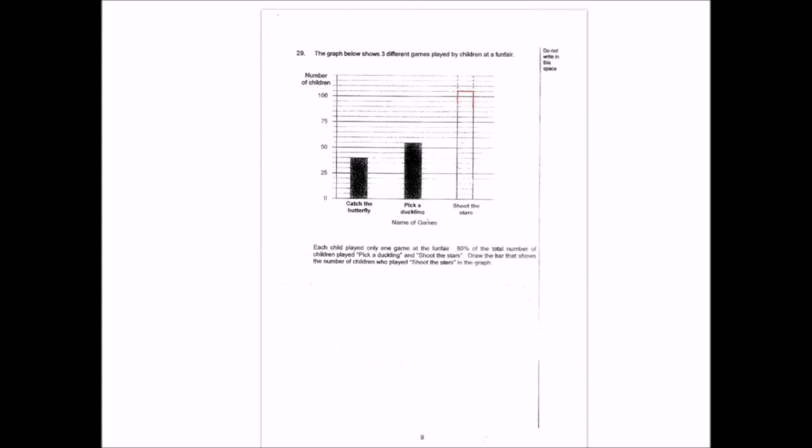We first label catch the butterfly and pick a duckling with the number of children who played each game. We must always do this to avoid any careless mistakes. So there are 1, 2, 3, 4, 5 intervals between 25 and 50. So 25 divided by 5, each interval is 5. Here you have 1, 2, 3. 3 times 5 is 15. 15 plus 25 is 40. For pick a duckling, you have 50 plus 1 interval, 55.